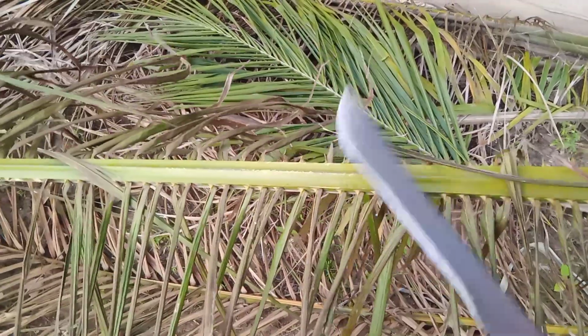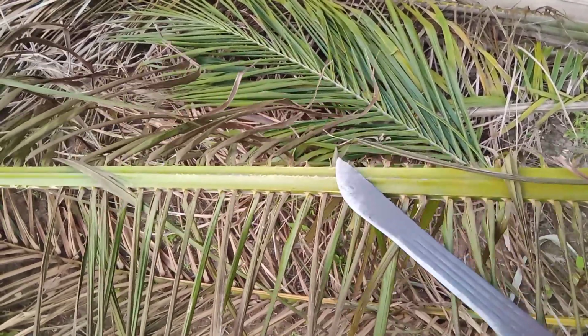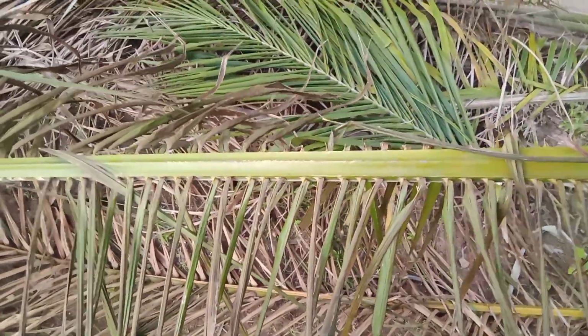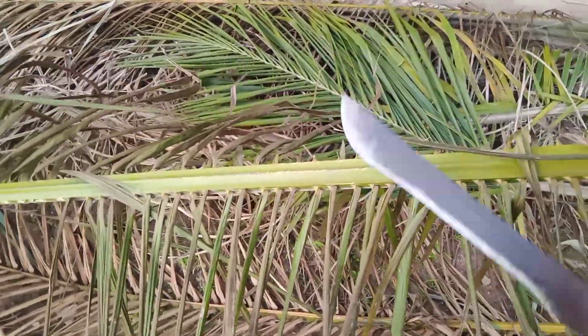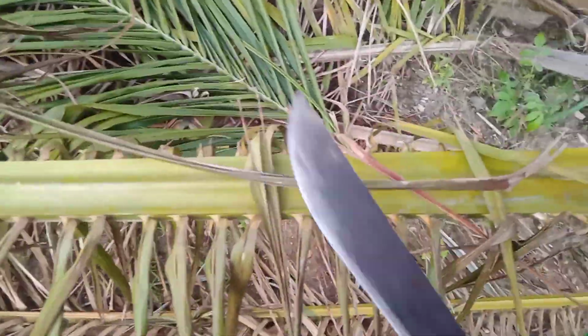This stem or these branches, if I may say, is called Ógùgù. This branch, this wooden stick, is called Ógùgù.